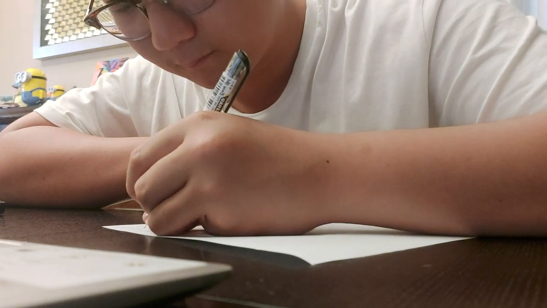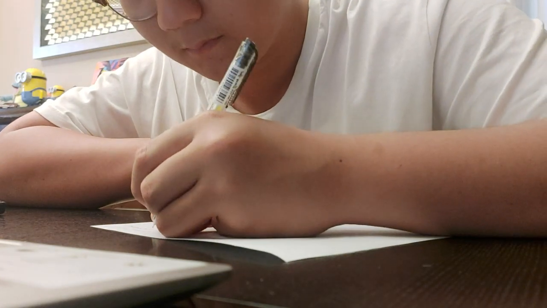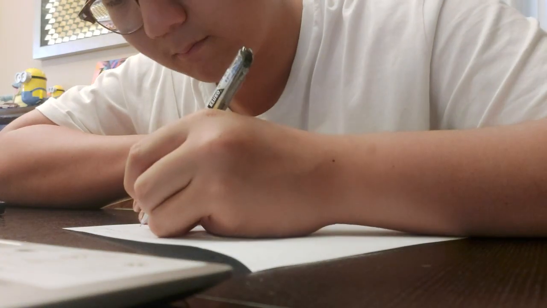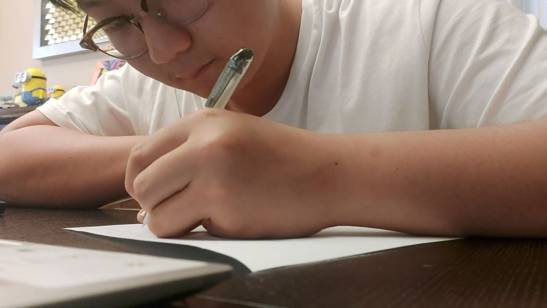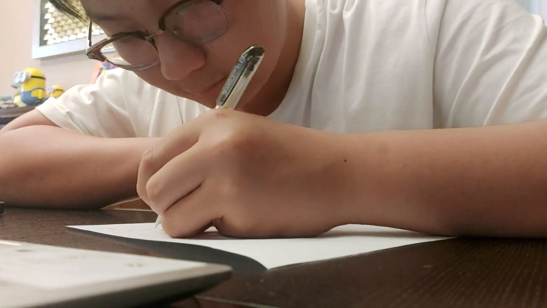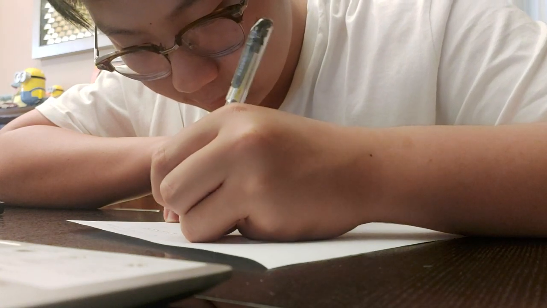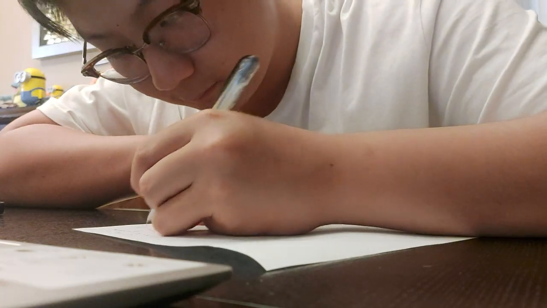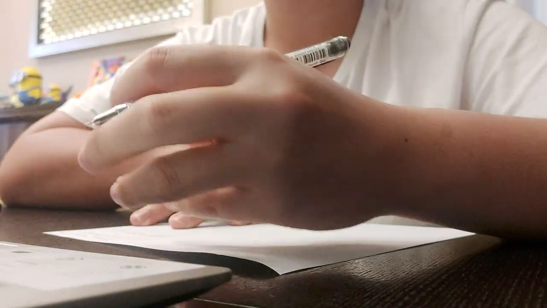No questions, I will clear the board and we'll continue to number 8. Okay, so already take photo. I continue with number 8.